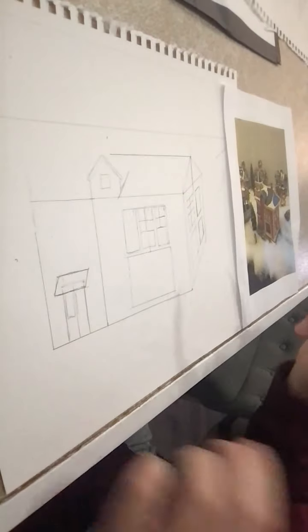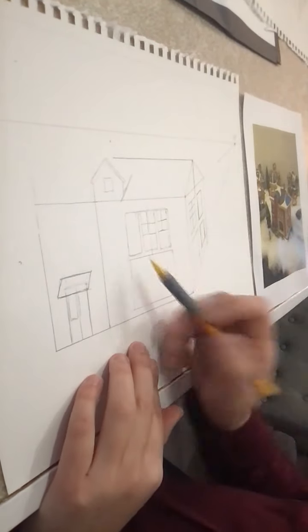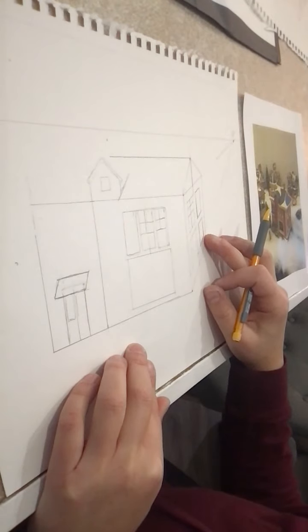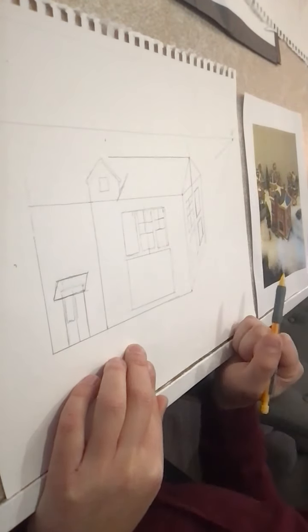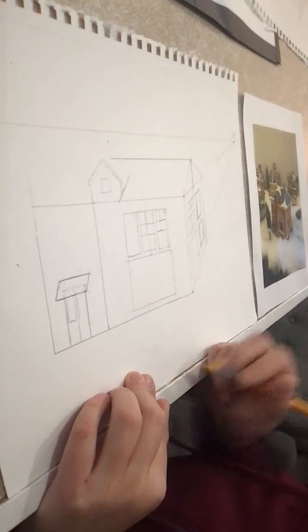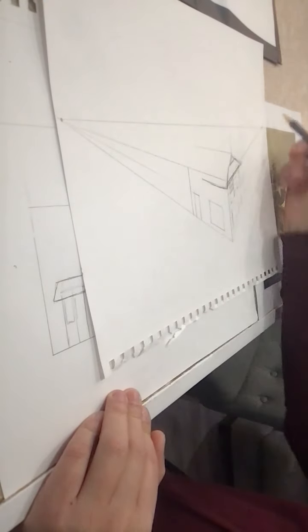Okay, so in 1-point perspective, there's only one side that gets distorted or appears distorted, or vanishes. In 2-point perspective, you have two sides that vanish.